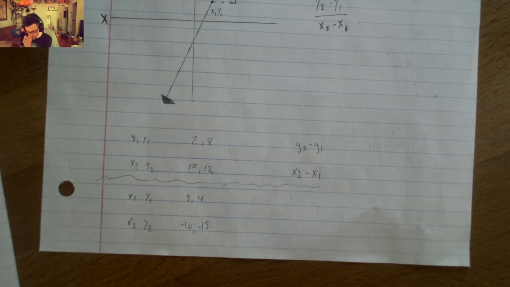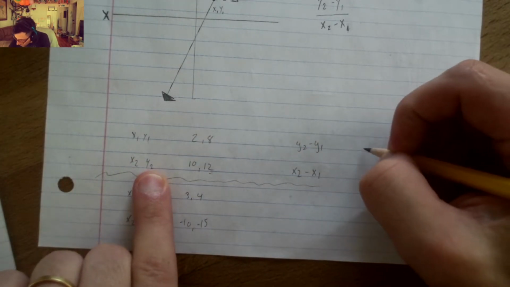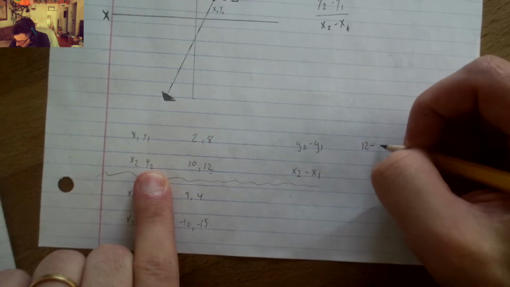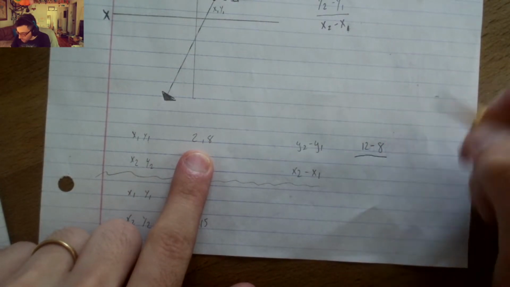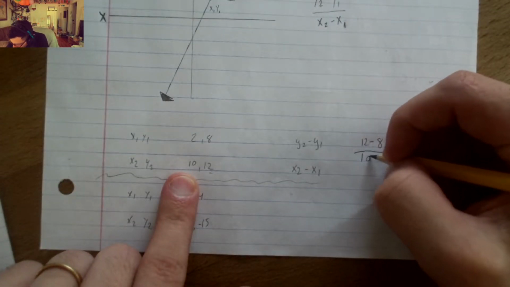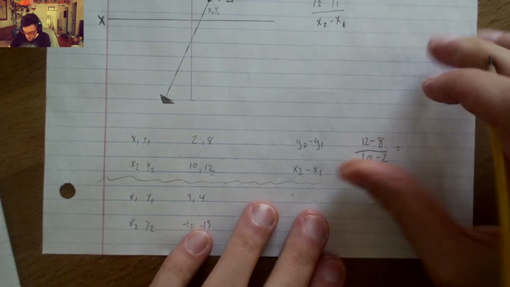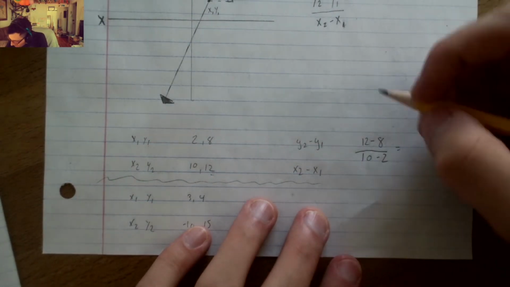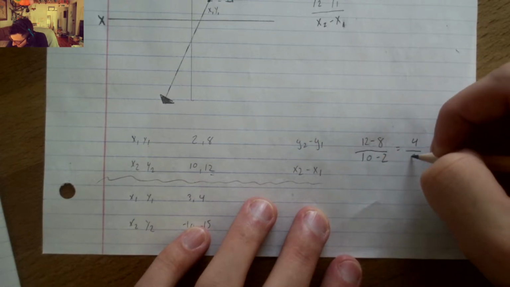We want to go about setting this up as what we would call an equation. We're going to take our y2 value of 12, subtract 8 from it. That's going to be over, looking like a fraction, 10 minus 2. If we go ahead and do our little math here, 12 minus 8 is 4, 10 minus 2 is 8.